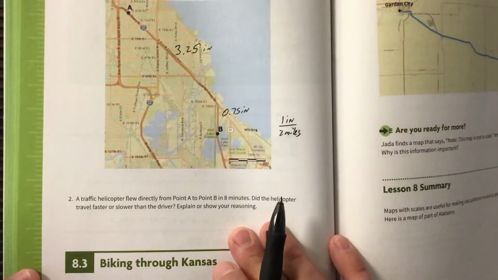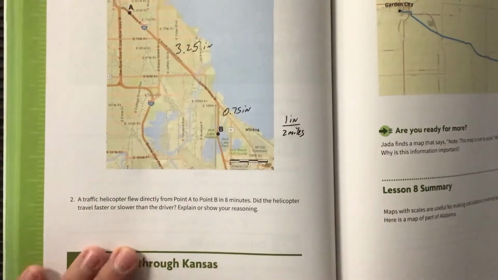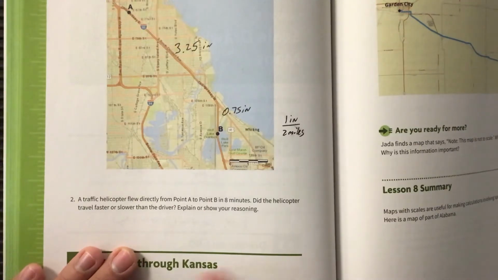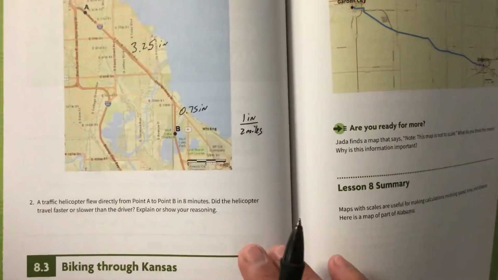Number 2, Maverick. Oh, read it? Yes. A traffic helicopter flew directly from point A to point B in 8 minutes. Did the helicopter travel faster or slower than the driver? Explain or show your reasoning.